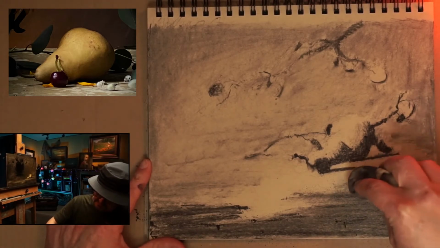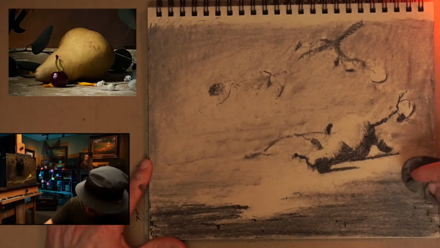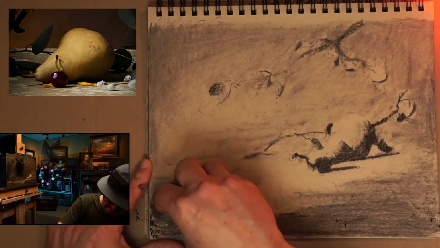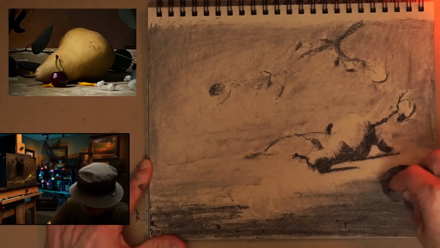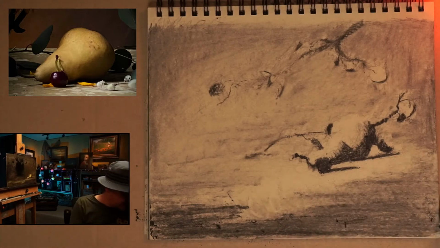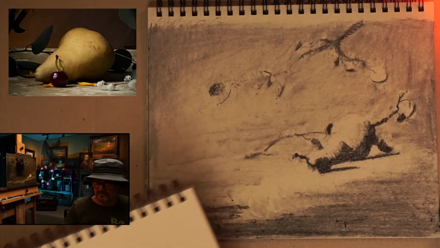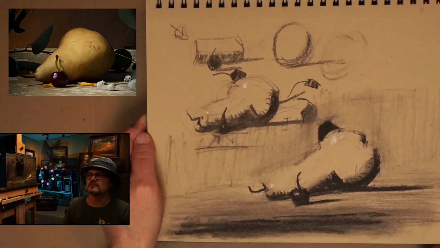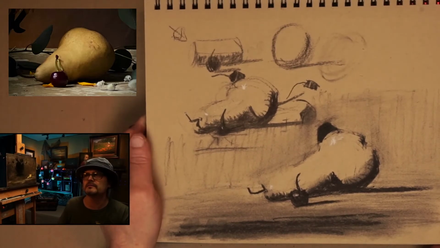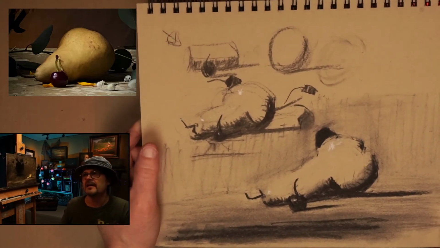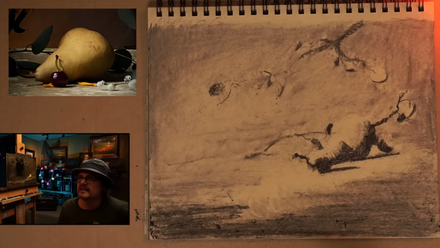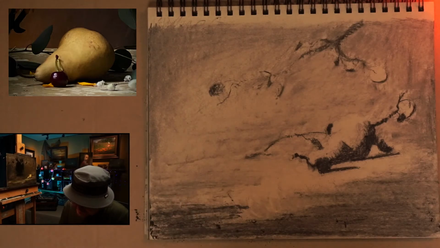Okay, so let's see if we can't give this a little nuance. But just to remind you guys, we've gone from here. Can you see the difference? So you've got to take this understanding and then put it together and then start seeing, hey, how good can I make it?